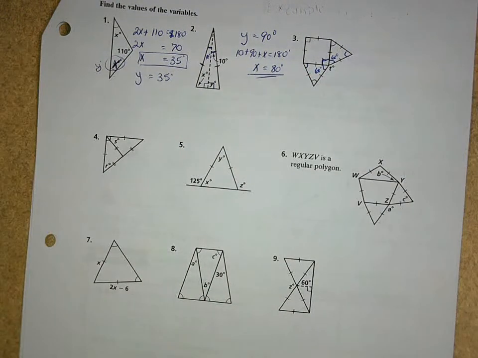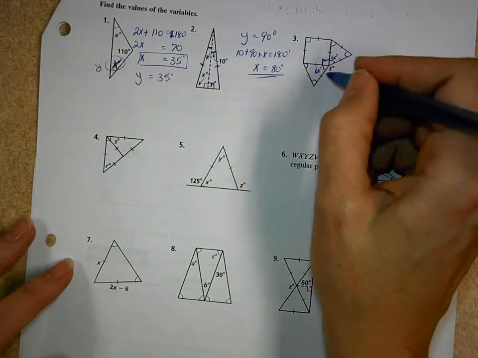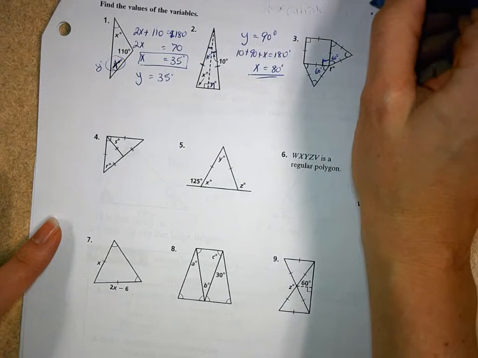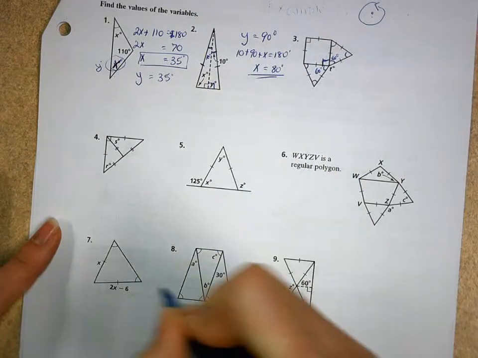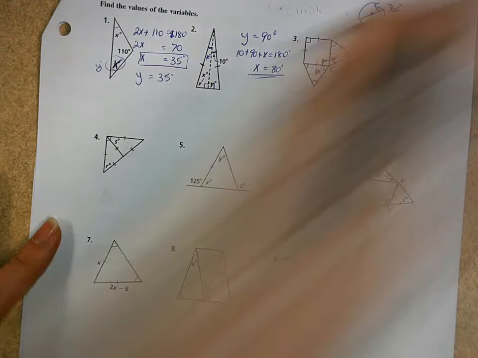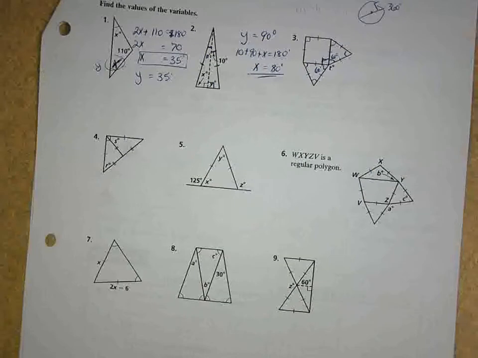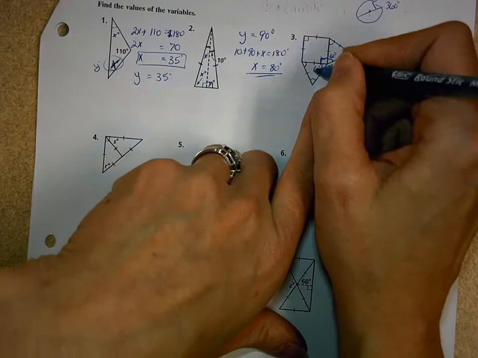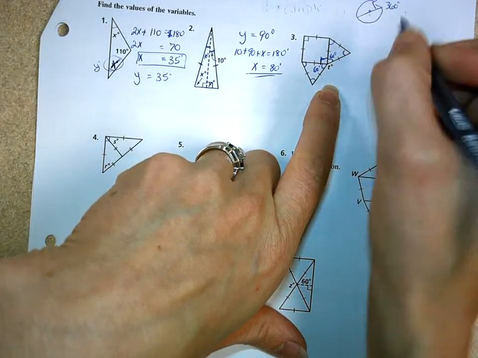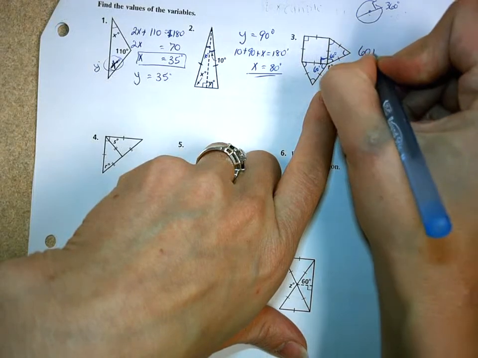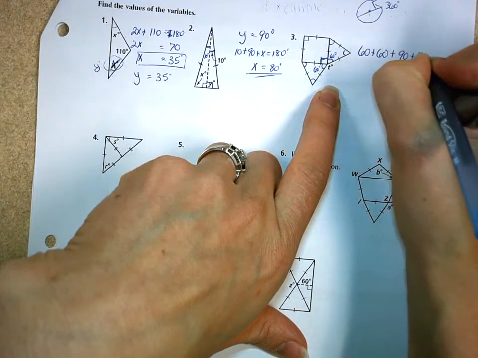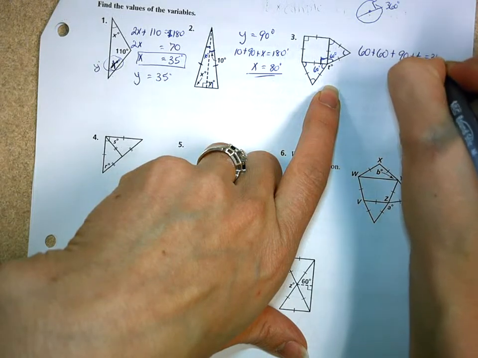Now, how in the world am I going to solve for t, which is on this outside? Well, remember, if I go around a single point, how many degrees is that? 360, right? Especially if I divided it with a line segment, we know that's 360 degrees all the way around. So can I use the fact that all 4 of these angles add up to 360? Yeah. So I can go 60 plus 60 plus 90 plus t equals 360 degrees.